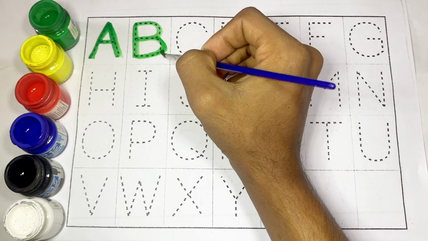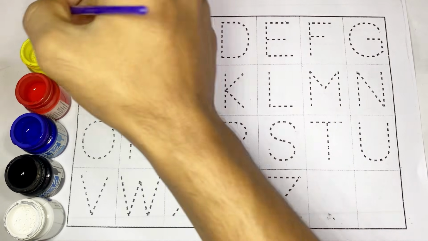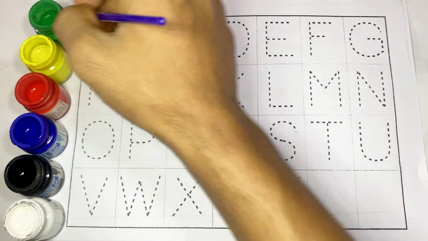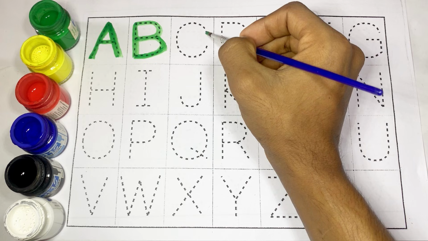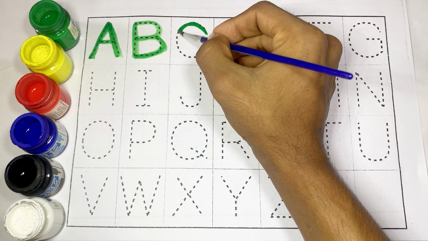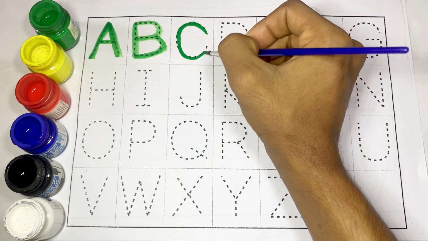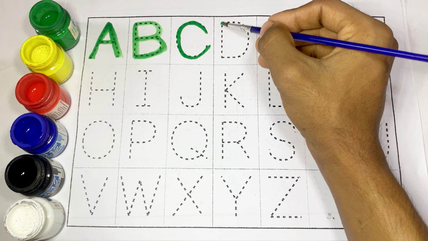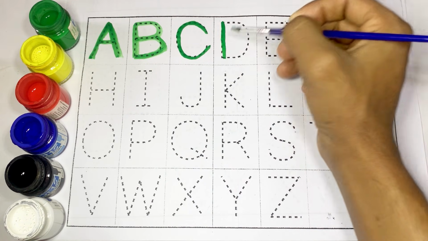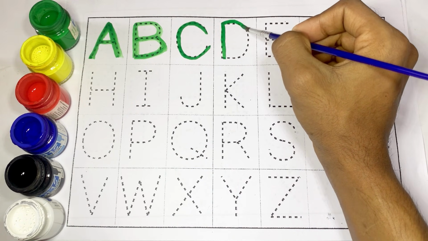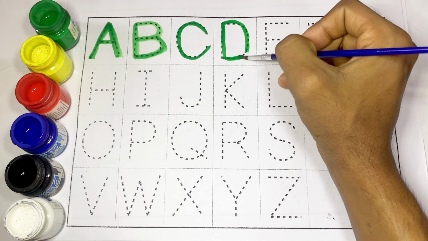The alphabets of B. Kids, again use green color and draw C. C for cat, C for car. The alphabets of C. D. D for dog, D for doll.